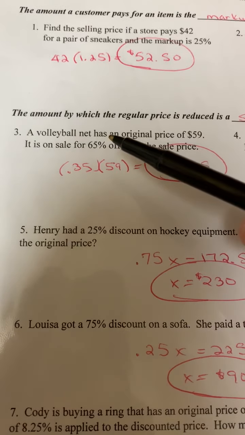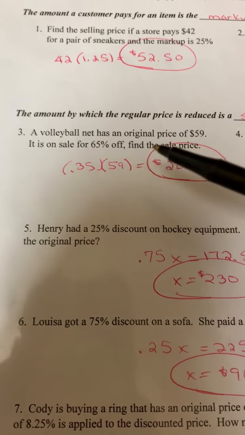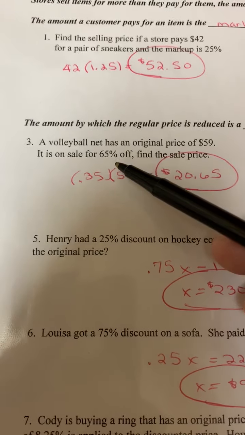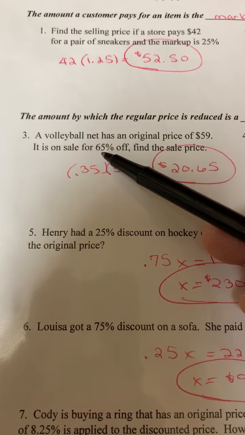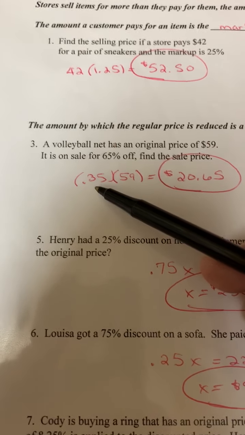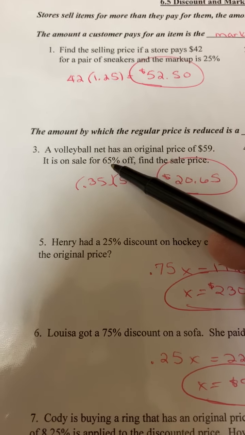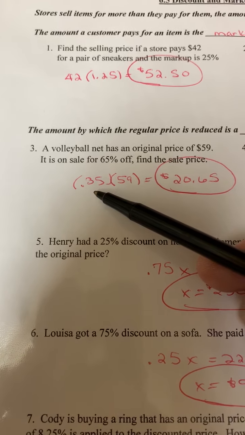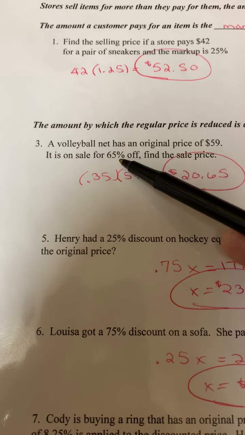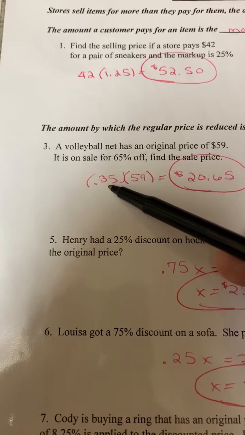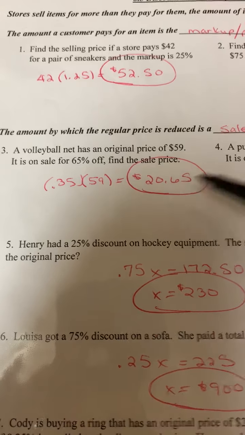So here's an example. The volleyball net has an original price of $59. It's on sale for 65% off. Find the sale price. Well, here's what I mean with the number 100. If you're not paying 65% of it, you are paying 35% of it. So there's another shortcut for you. Instead of using this number, use the number manipulated with 100, and it's just going to get you there faster. So you're not paying 65% means you are paying 35%. So 0.35 times 59, you're paying $20.65.